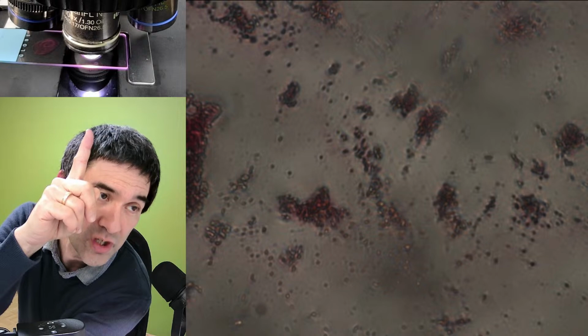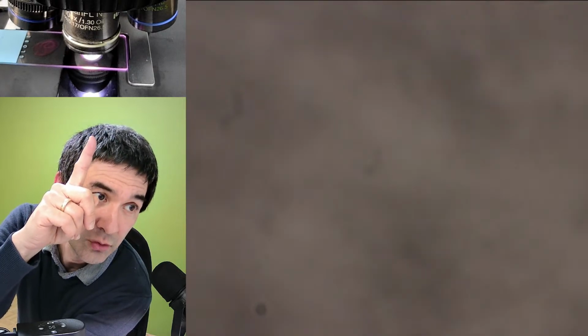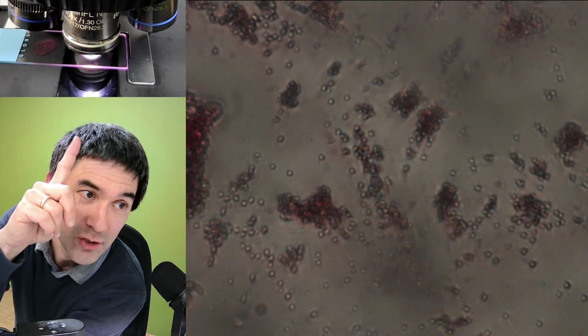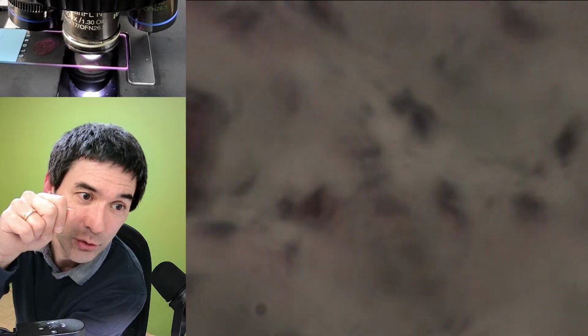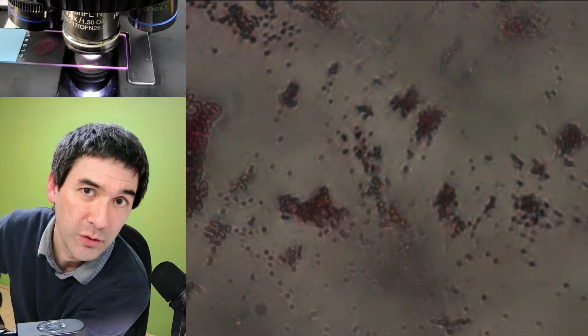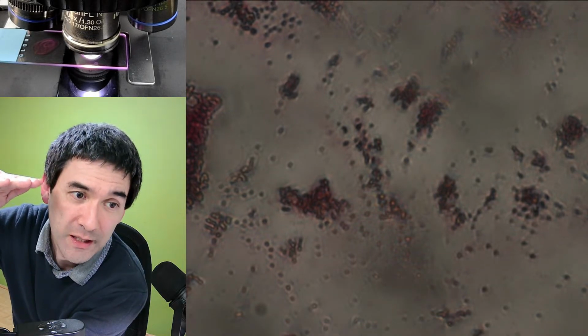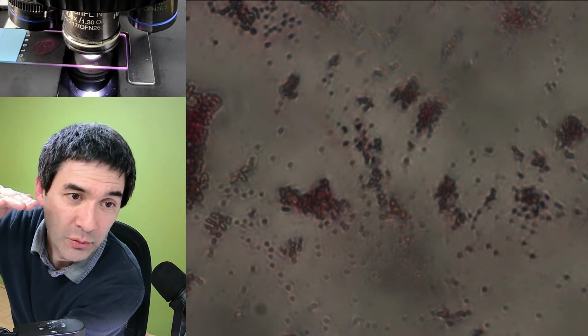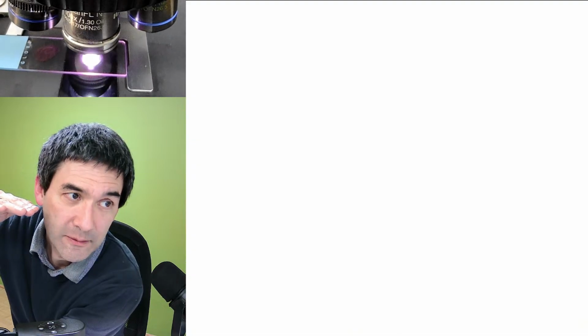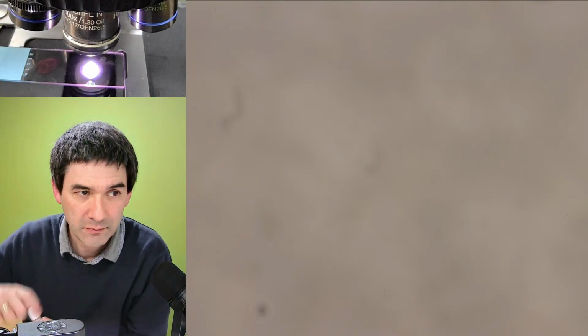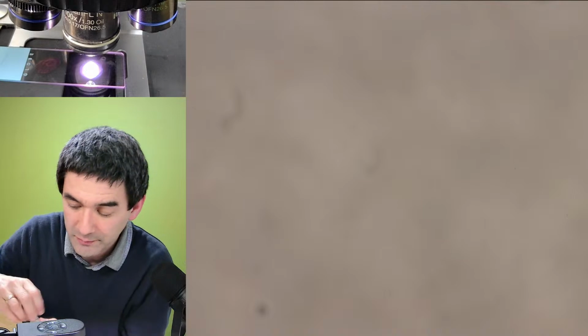I'm now using my coarse focus knob to lower the stage, and now I'm moving it up again all the way, and it stops here already. I cannot crash the stage into the objective because it remembered the topmost position. So I'm going to lower this and add a drop of immersion oil. You just watch what I'm doing here at the top.